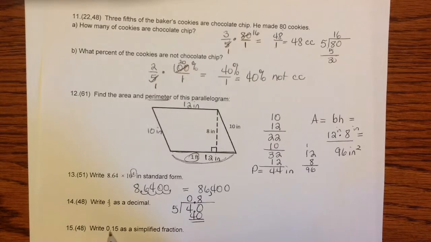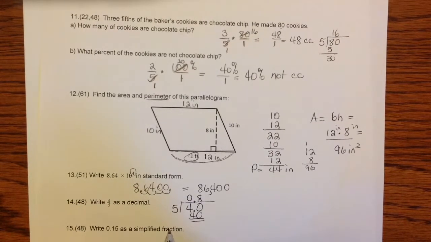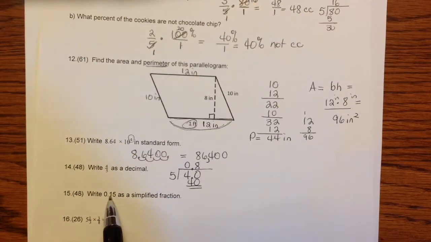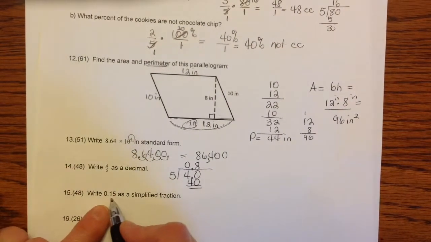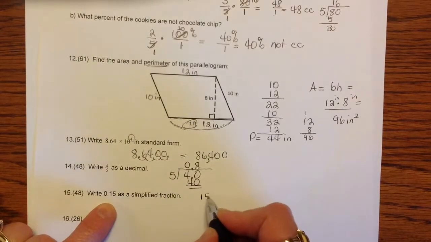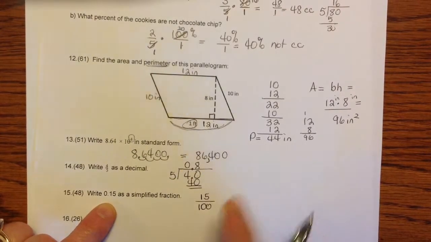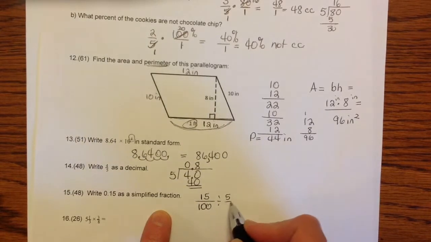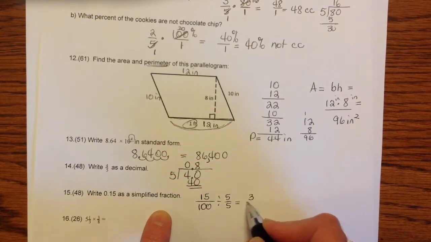Write 0.15 as a simplified fraction. I'm going to say it as a fraction before I do it, because we need to know its place value. Well, tenths, hundredths, so 15 hundredths can be written as 15 over 100. Now that's the fraction, it's just not simplified. Let's divide by 5 over 5, and we get 3 over 20.